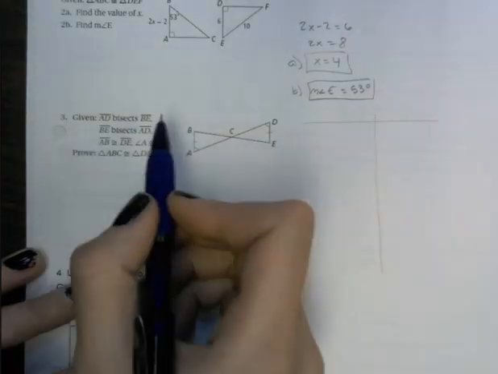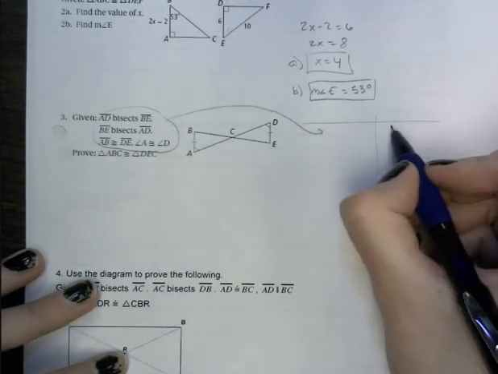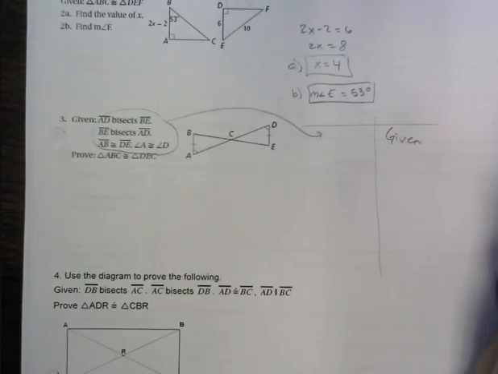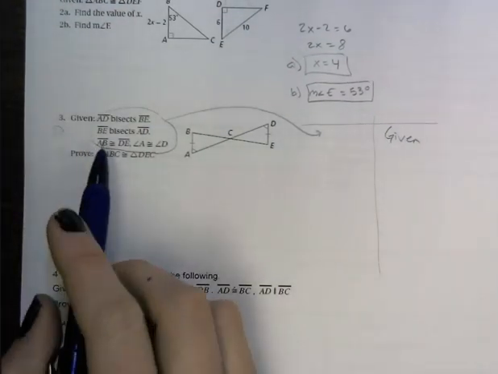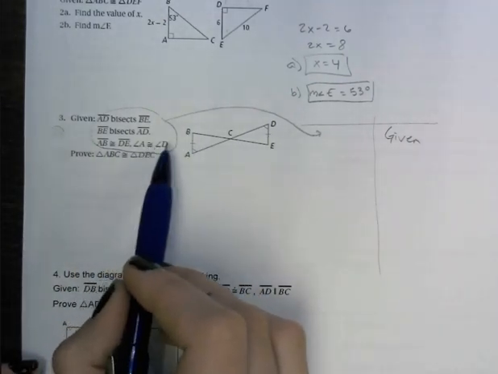So I'm just going to do my usual where I circle all my givens, draw an arrow here, say given. But I'm going to add some markings to my drawing so I know about those. Well, actually these are taken care of. AB is congruent to DE, I've already got the markings. Angle A is congruent to angle D.